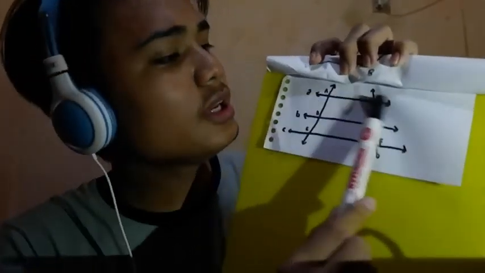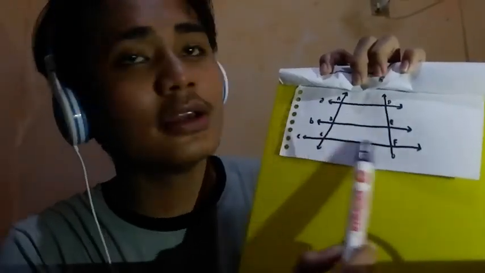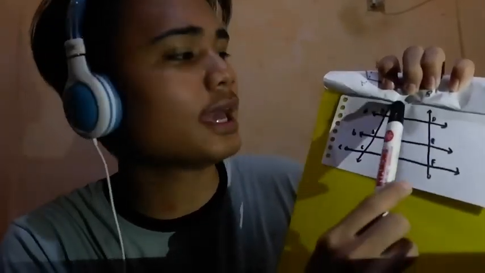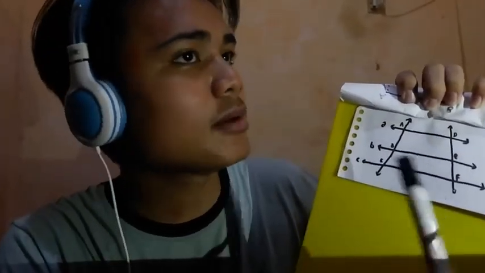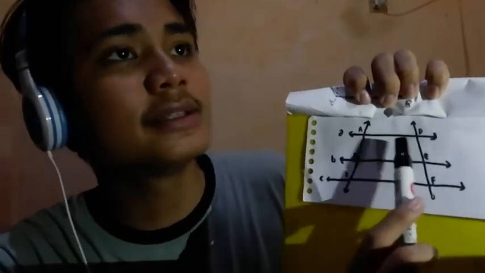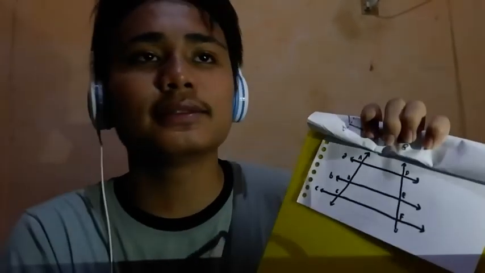And the last is theorem 4.4.7. I have drawn it here. If three or more parallel lines intercept congruent line segments on one transversal, then they intercept congruent line segments on any transversal.